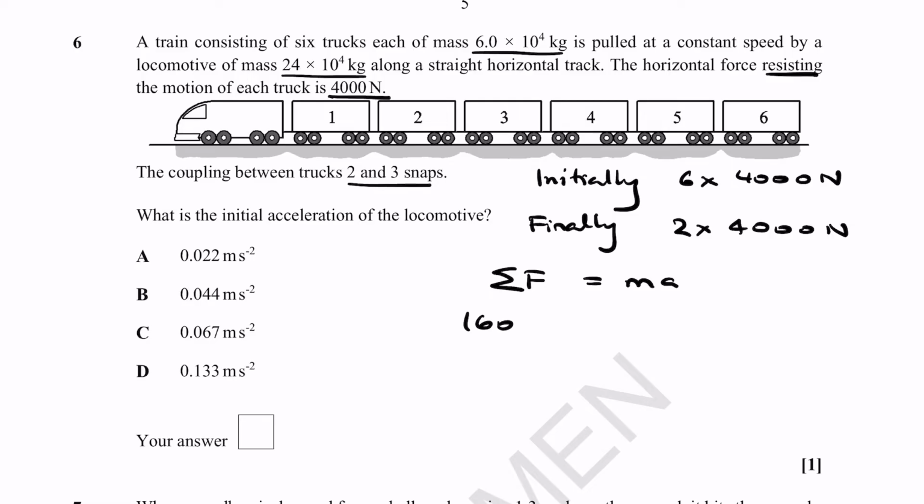so 16,000 newtons divided by the mass overall. Now that we have 2 trucks plus the mass of the locomotive, 2 trucks is just going to be 12 times 10 to the 4. I know it's not standard form, but 24 plus 12 is 36 kilograms times 10 to the power of 4.